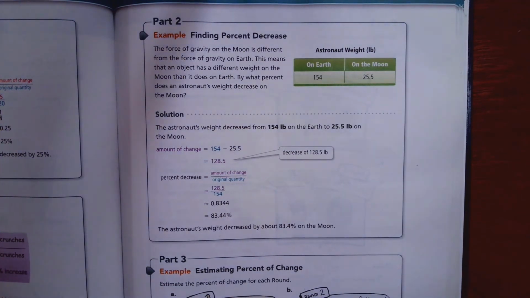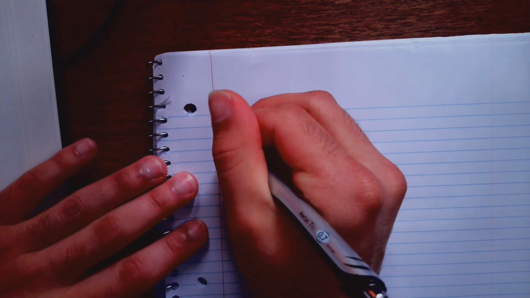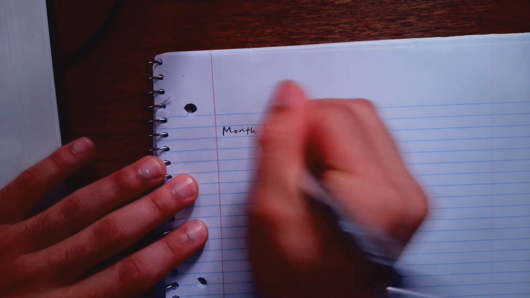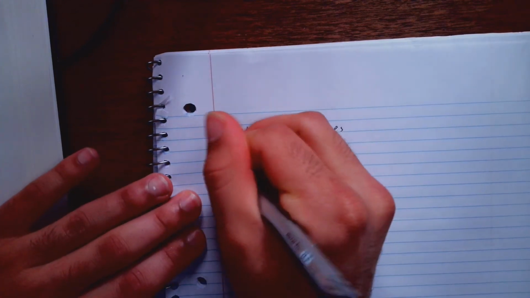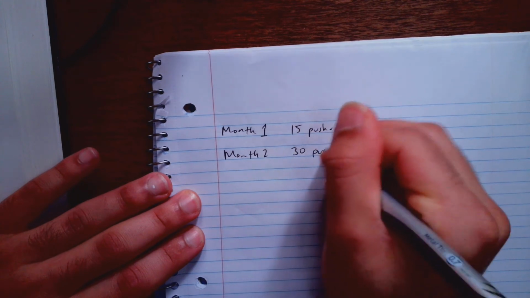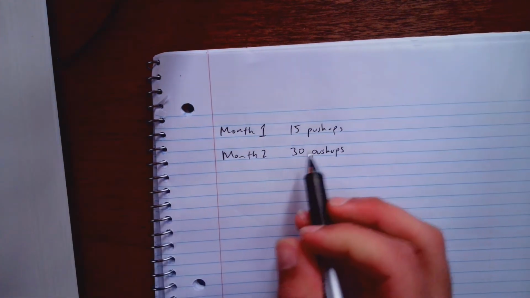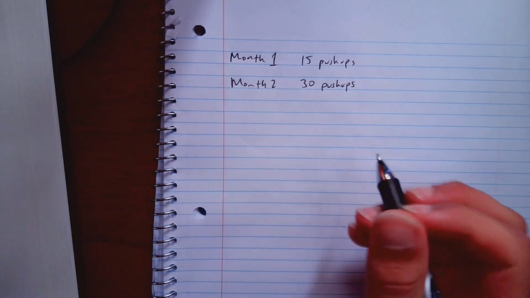So are you ready to do some practice? Perfect. Let us rock. Okay. So let's say one month, I can do 15 push-ups, and a month later, I can do 30 push-ups. What is my percent increase for the number of push-ups that I did?